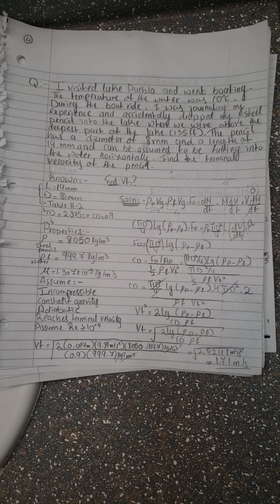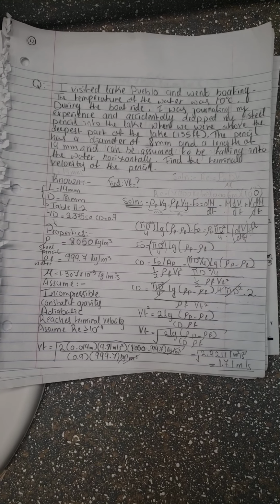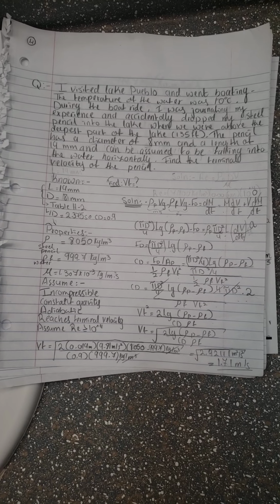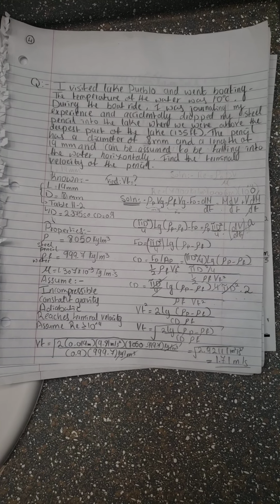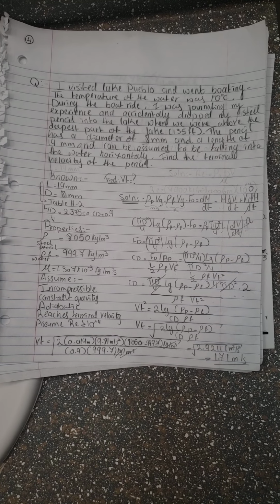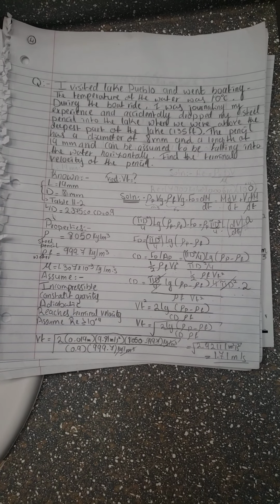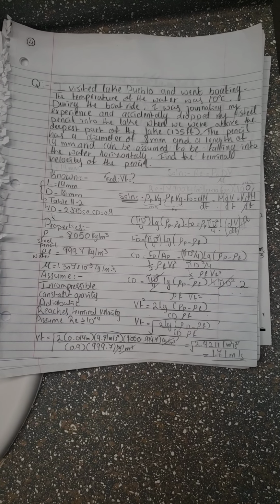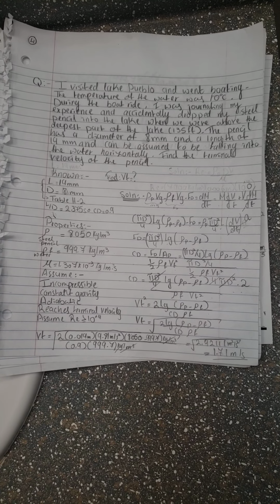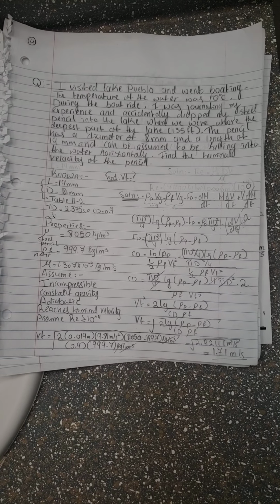IQE 6 calculation question. I visited Lake Pueblo and went boating. The temperature of the water was 10 degrees Celsius during the boat ride. I was journaling my experience and accidentally dropped my pencil into the lake when we were above the deepest part of the lake, 135 feet. The pencil has a diameter of 8 millimeters and a length of 19 millimeters and can be assumed to be falling into the water horizontally. Find the terminal velocity of the pencil.